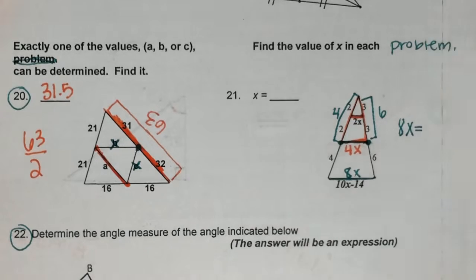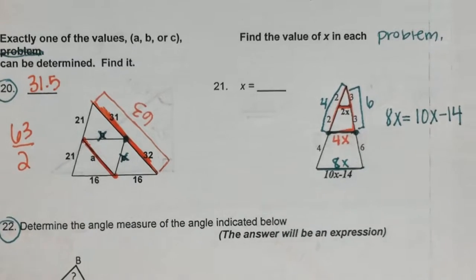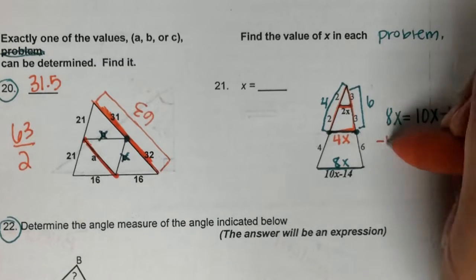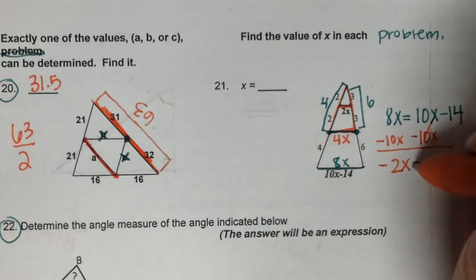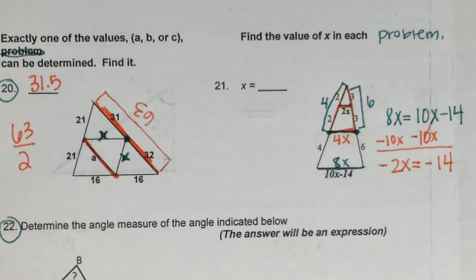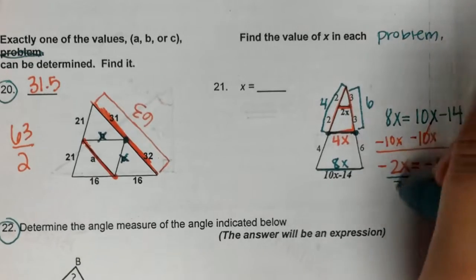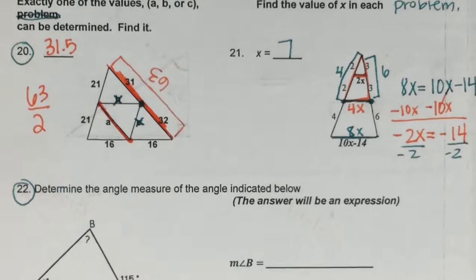I can just make it equal. Yeah, multiply 4x times 2, I get 8x, and it's going to be 8x equals 10x minus 14. I'm going to subtract 10x, and that's going to give me negative 2x equals negative 14. What do I do? Divide, and what is a negative divided by a negative? Positive 7 is our answer.